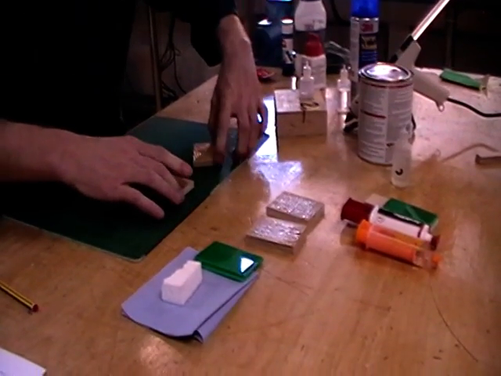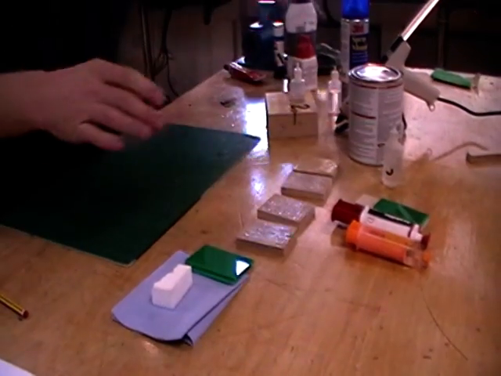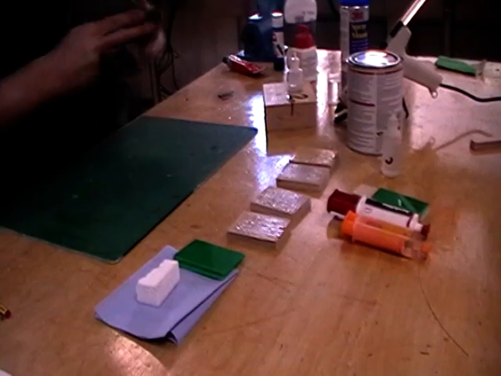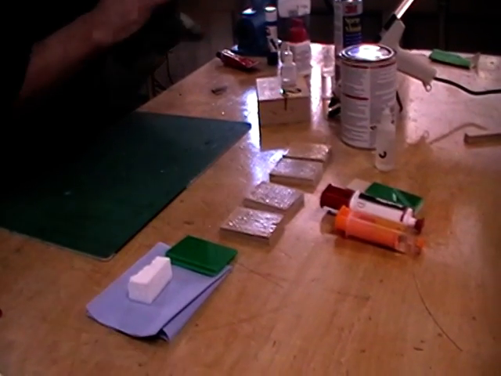I'm going to talk about the other adhesives, and when I've finished, hopefully they will be ready to test out, and I can show you the difference between contact adhesive and impact adhesive.